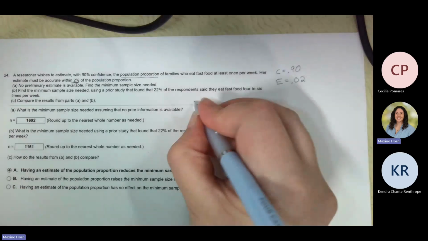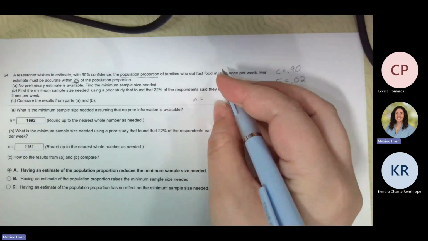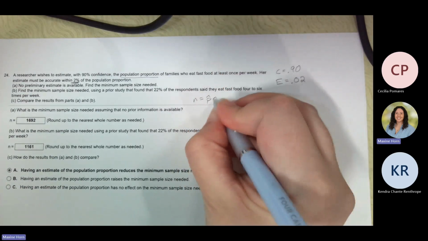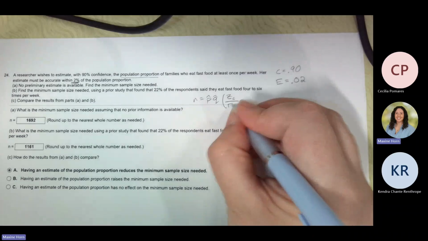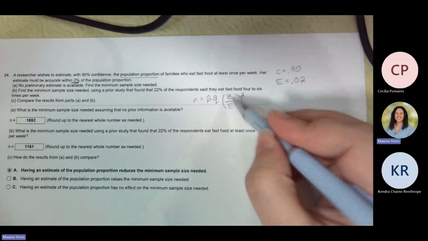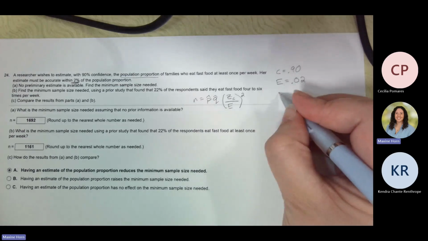So again, we're dealing with that same formula, right? We have n is equal to p hat times q hat over e squared. So we need some of these values, right? We need a p hat.